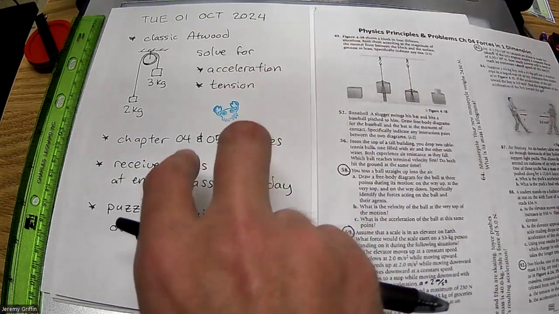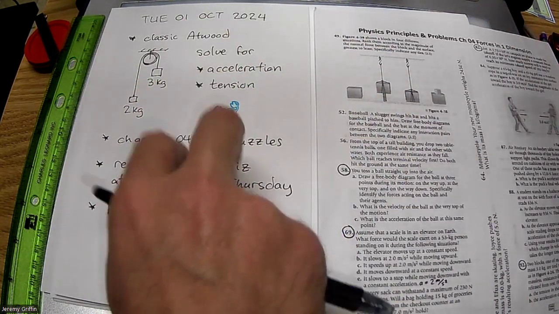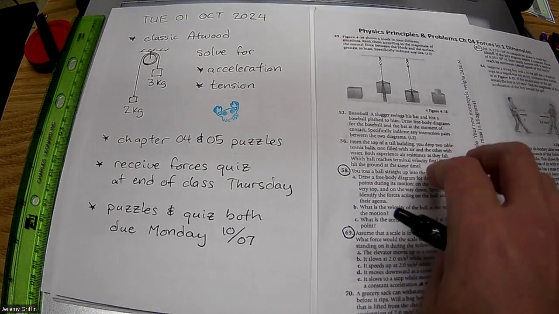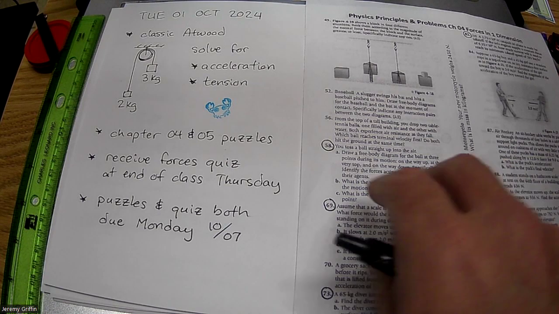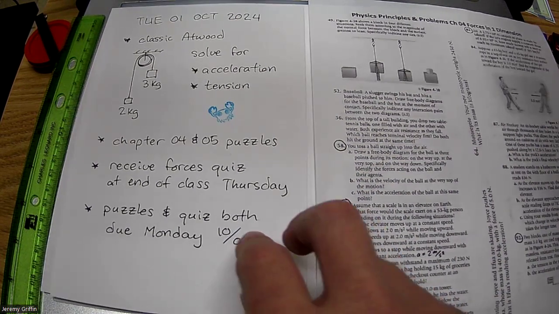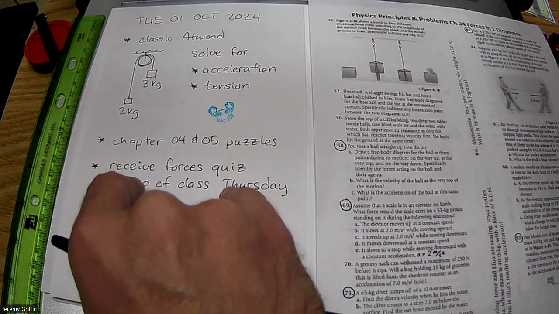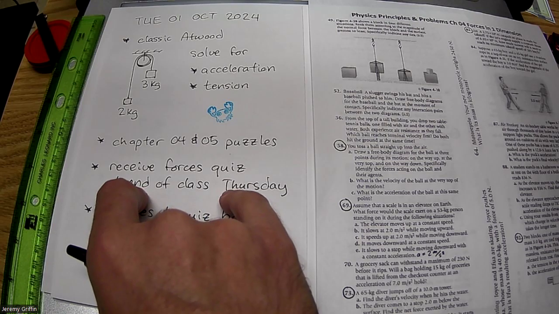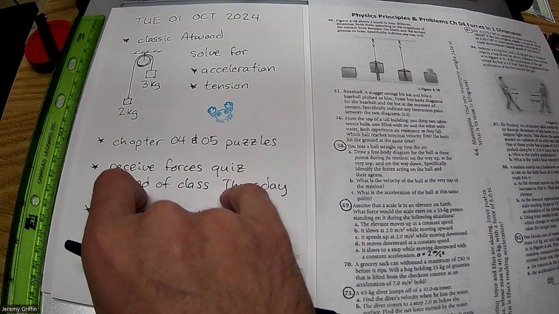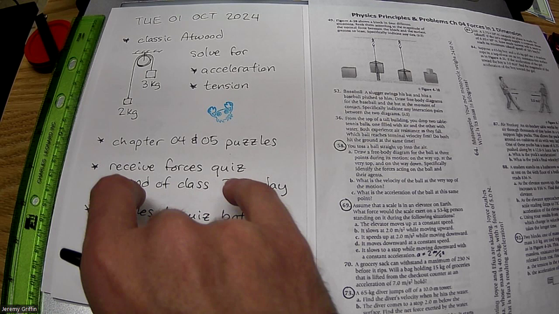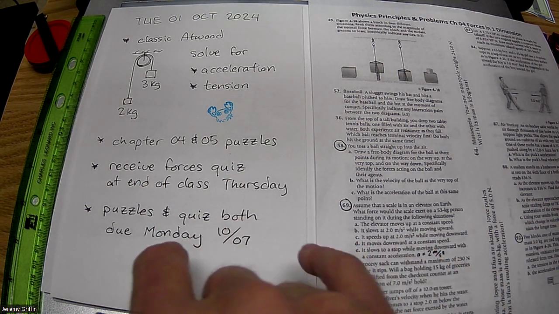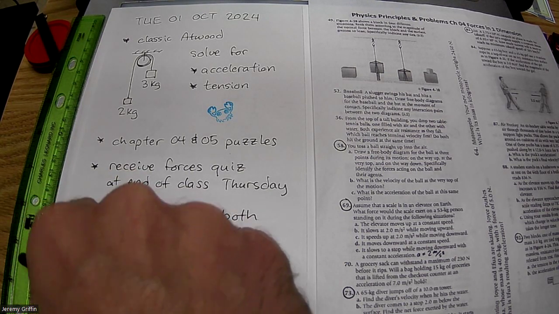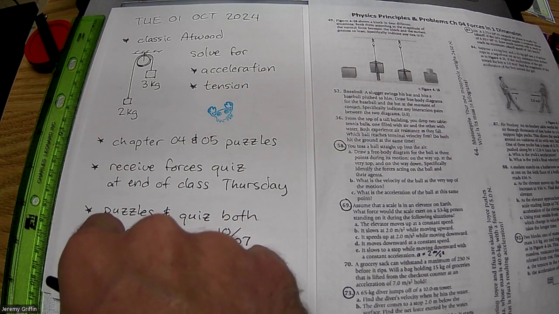All right, then after we do this one, we're gonna hit your guys' chapter 4 or 5 puzzles. It's right here. We did some of these the other day, and we're gonna just continue this adventure and solve some more of these. All right, your guys' forces quiz. I did finish writing this last night. I'm gonna get this to you guys by the end of class Thursday, I think. So we'll take a few more days to solve more puzzles and do some more lab activities. Let's have the puzzles and quiz both due on Monday the 7th.